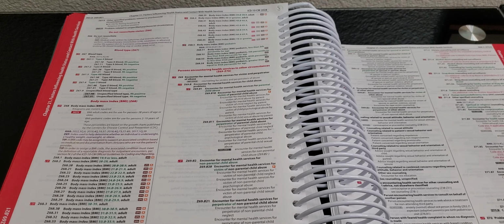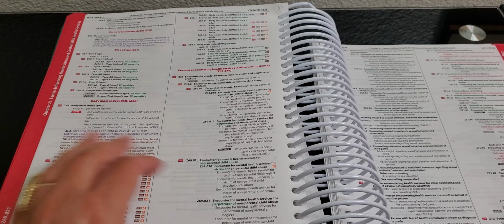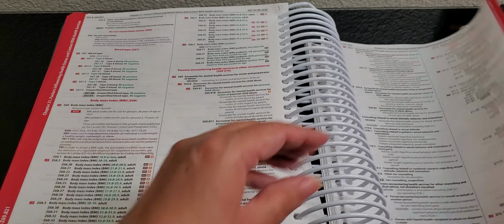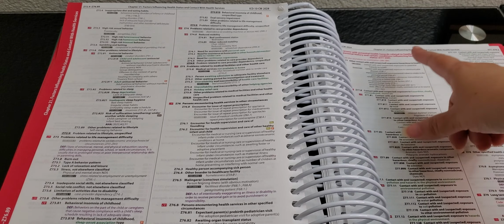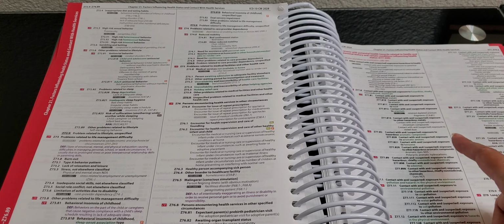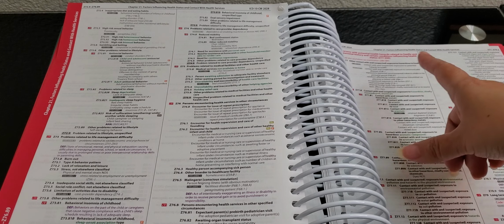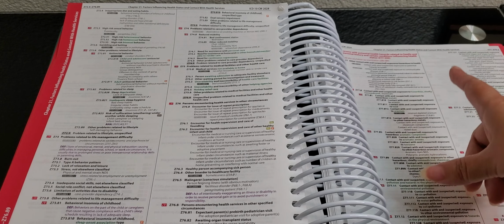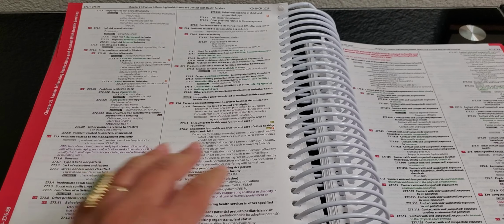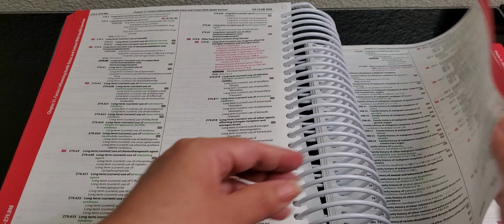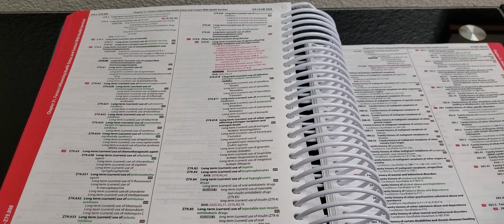So before I get on another topic, let's see. As we keep going here, we have persons with potential health hazards related to family and personal history and certain conditions influencing health status. So then they have those codes there as well. And got a couple more minutes. All right. So then we have all kinds of things.